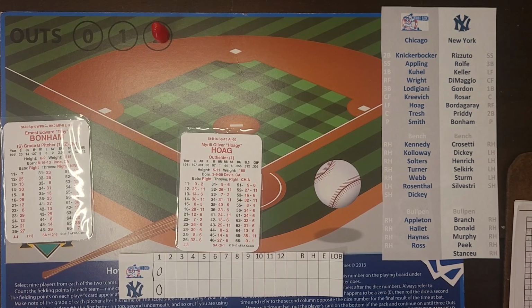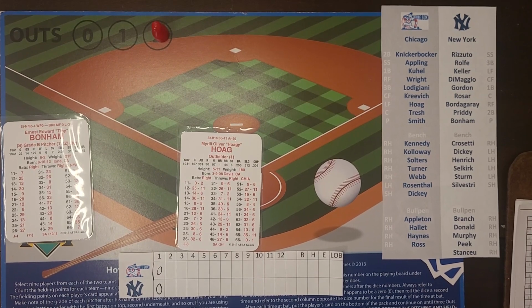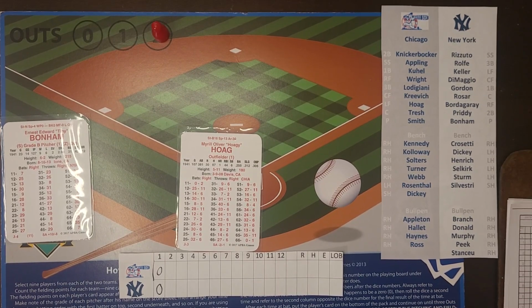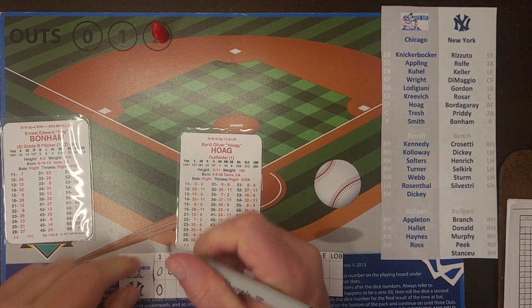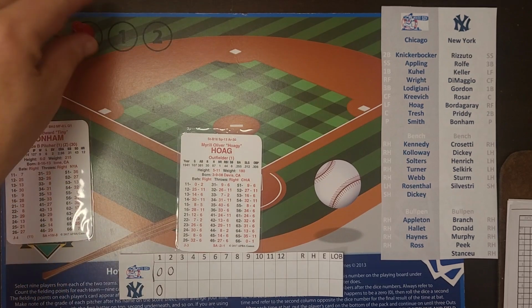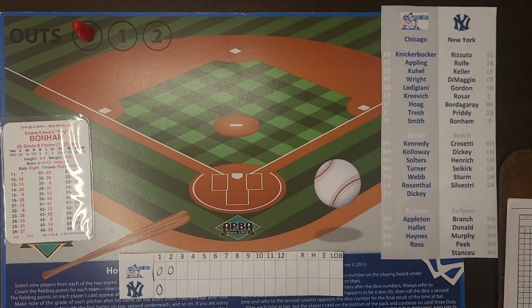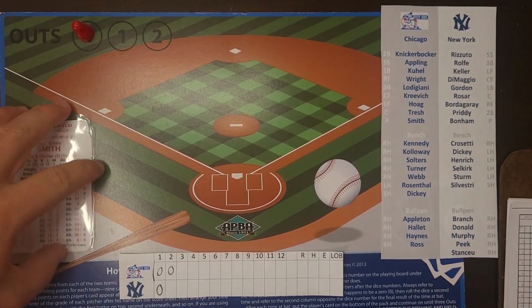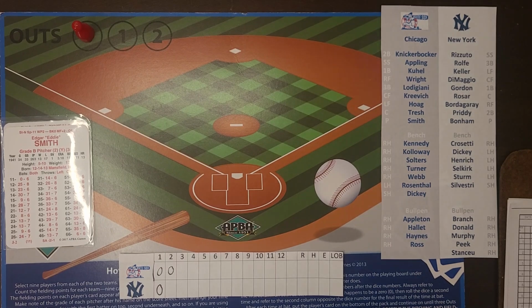4-6 fielder's choice will retire the side. No runs, a hit, no errors, and 1 left. We go to the bottom of the second. Still no score. Back on the mound is Eddie Smith. We go back to the bases empty chart.